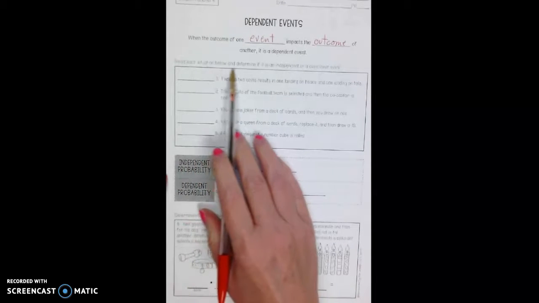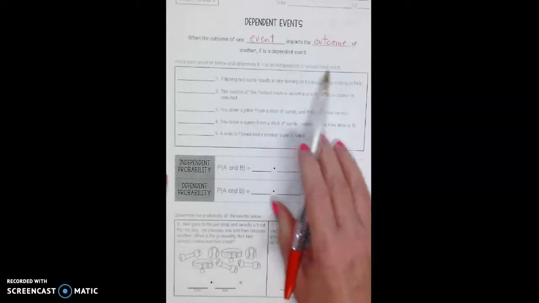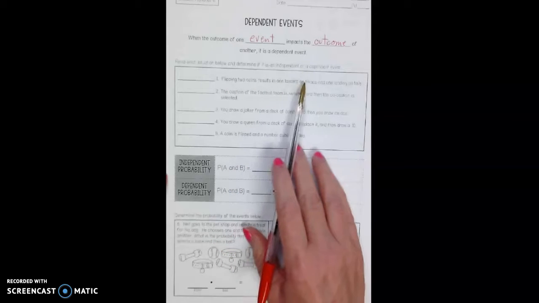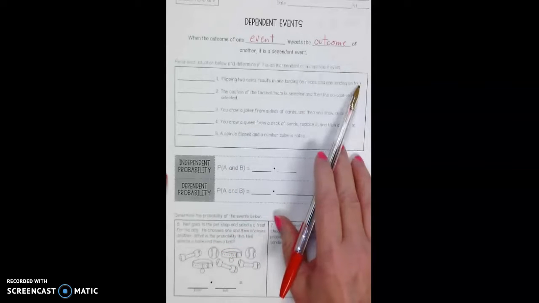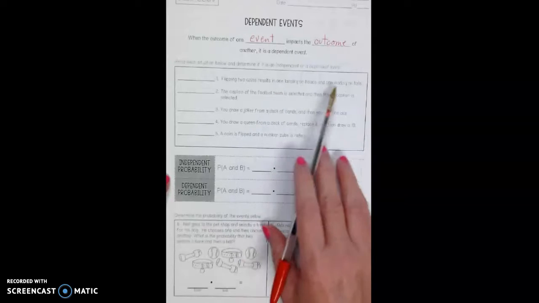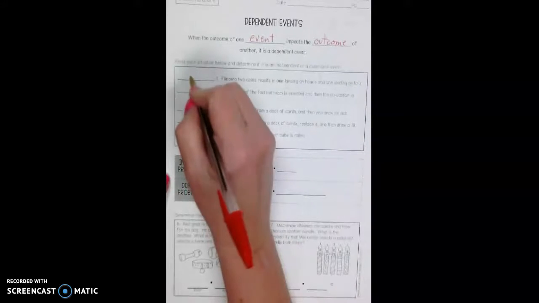Read each situation below and determine if it's an independent or dependent event. Flipping two coins results in one landing on heads and one landing on tails. Well, if I flip heads on your first coin, it has nothing to do with my second coin. So that's an independent event.